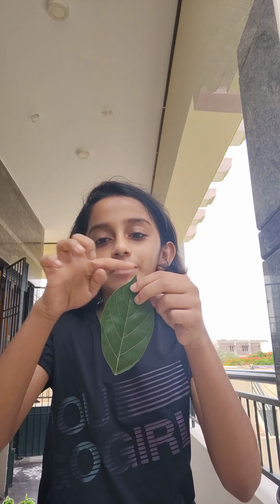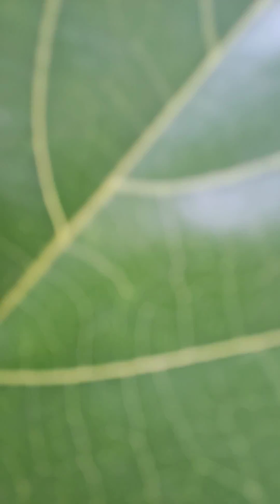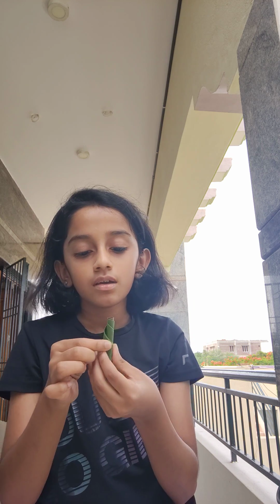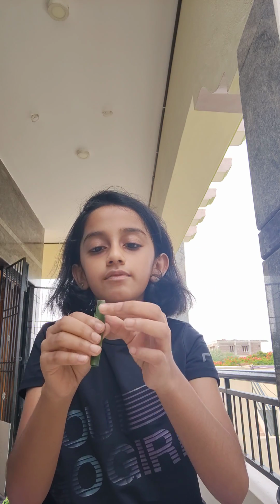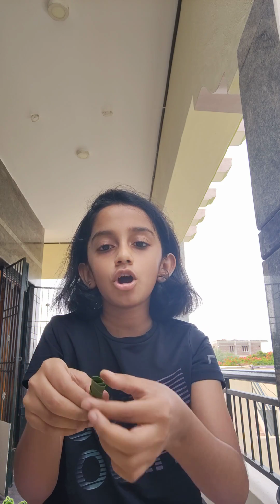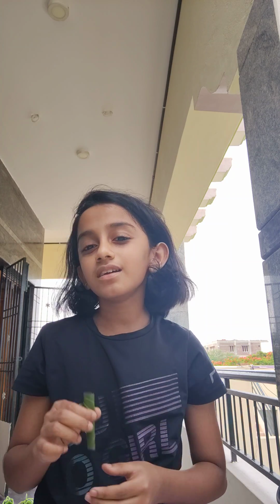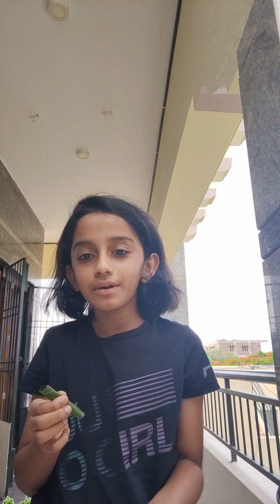So you're going to have to roll from here till here. You're going to be holding it in the middle like this. Then we're just going to press it a little, not too much, and we're going to blow in there. It doesn't come always, so it's fine if it doesn't come on the first try.